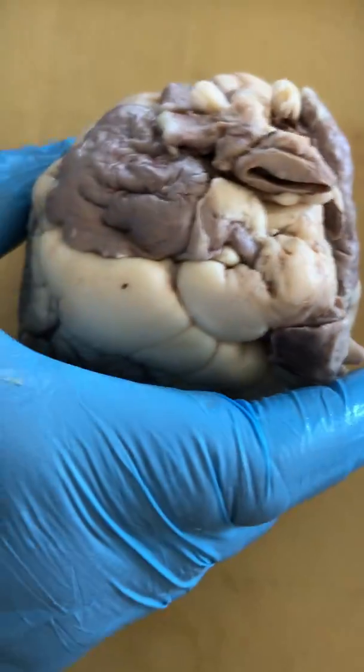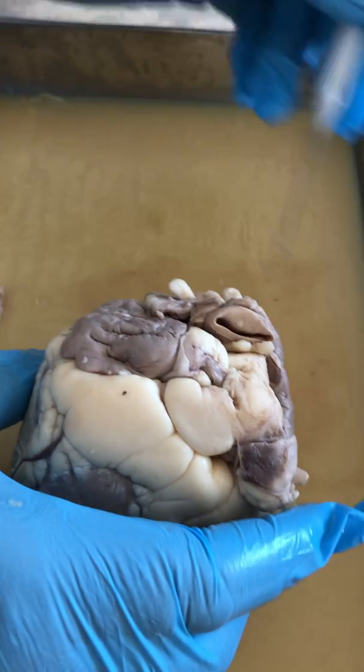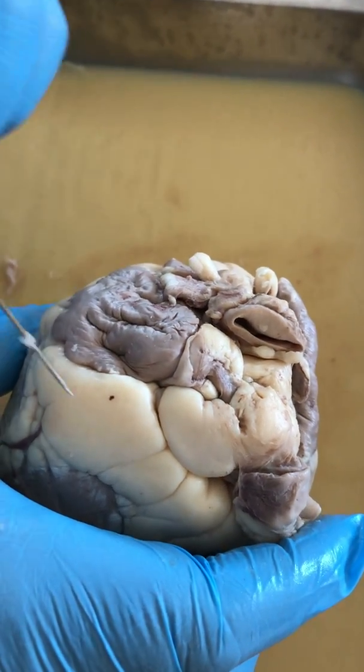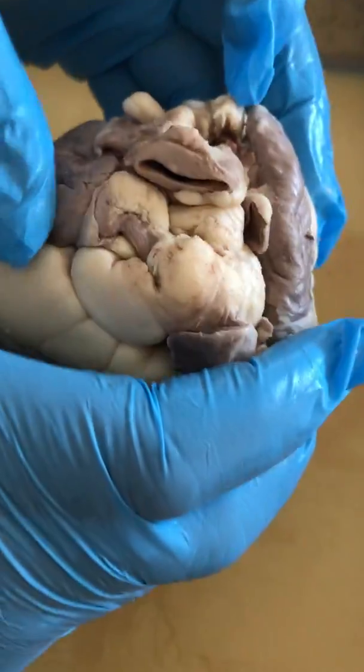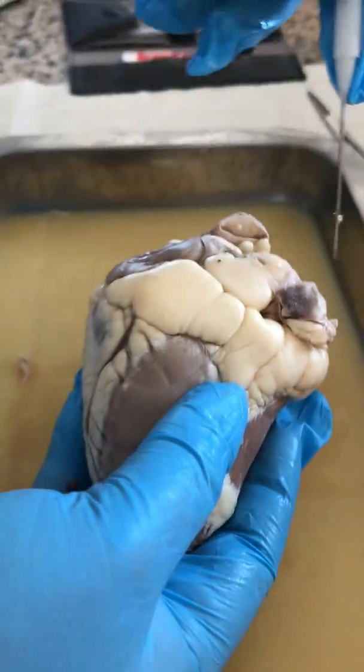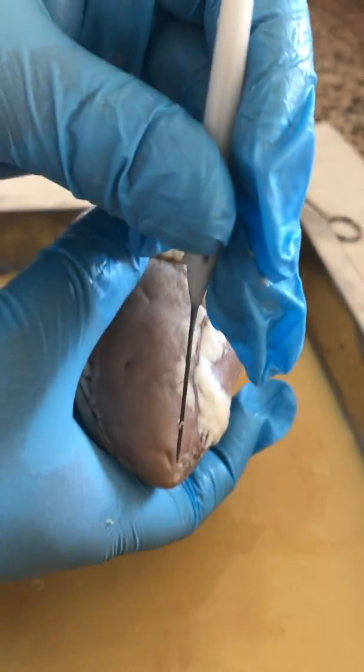First off, if you see on the external of the heart here, this whole outer layer is called the pericardium. The epicardium is actually the visceral layer of the pericardium that goes around the whole heart. The base of the heart is, if you look at it right here, from here to here, where the apex is down here, the pointy end.